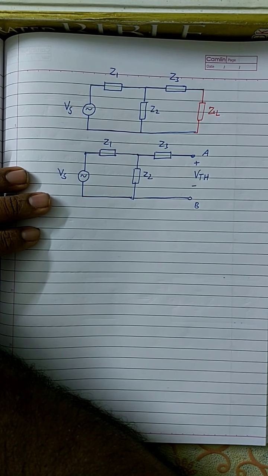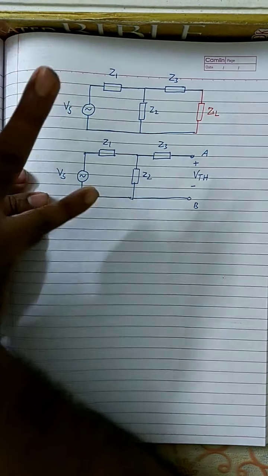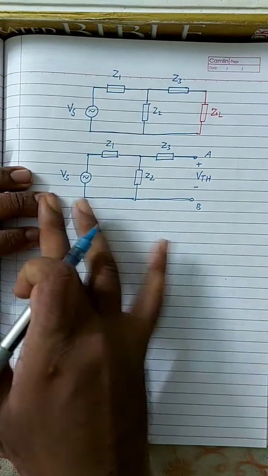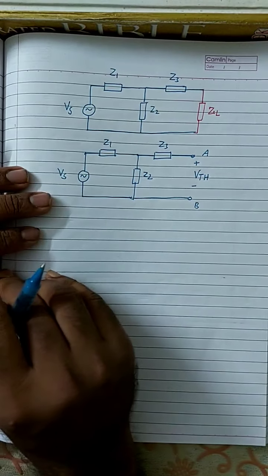This is how we find it. So let me find that for you right now in this example. Okay, here I'm going to use only these 3 values, and only Vs.